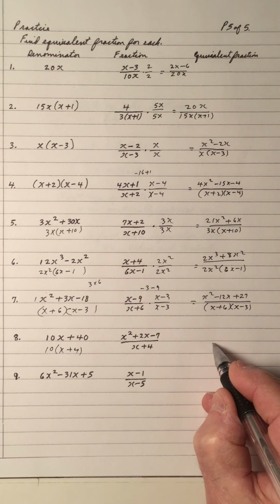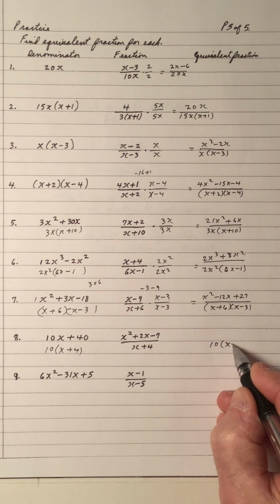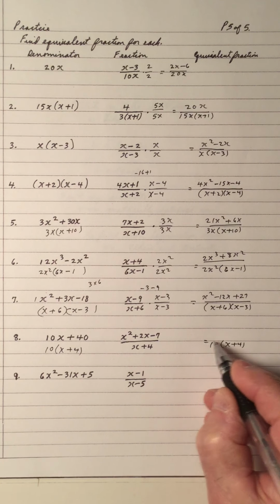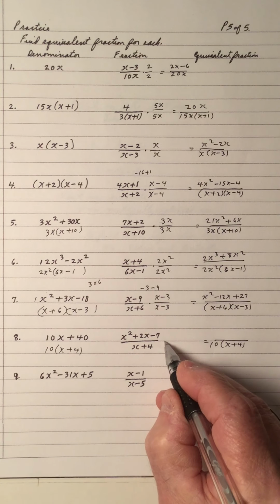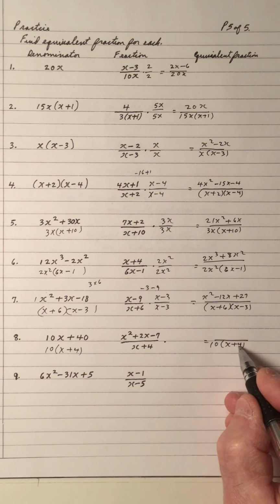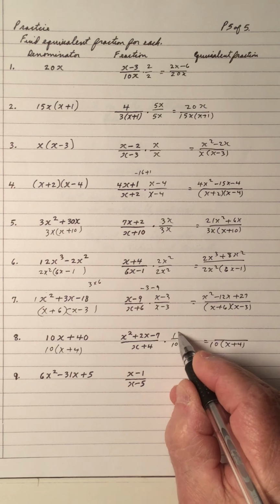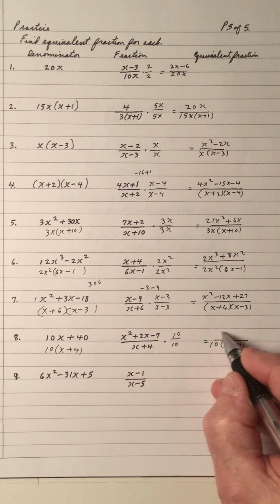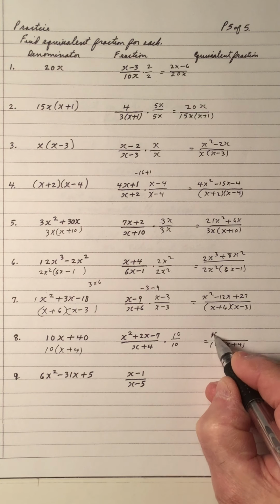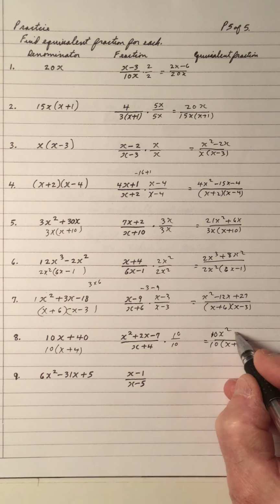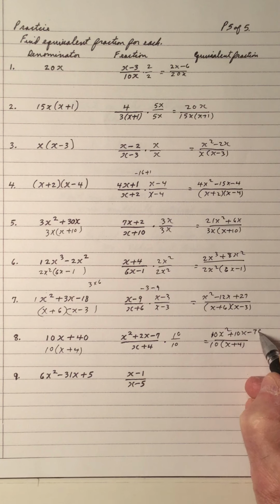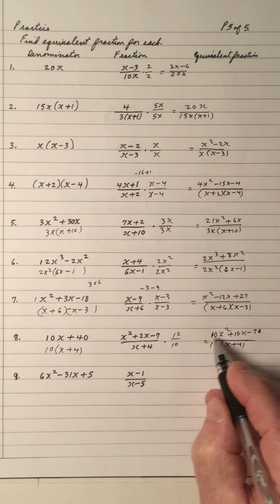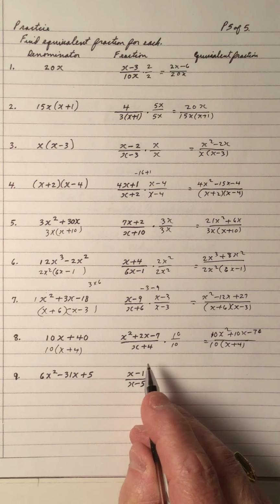Perfect. And you can see if you factor this denominator, there it is, write it down. What do you need to multiply x plus 4 by to give you this? You need a 10. So I need a 10 on the top. So 10 times x squared, 10x squared. 10 times 2, 10x. 10 times 7. Notice, and that's the equivalent fraction.